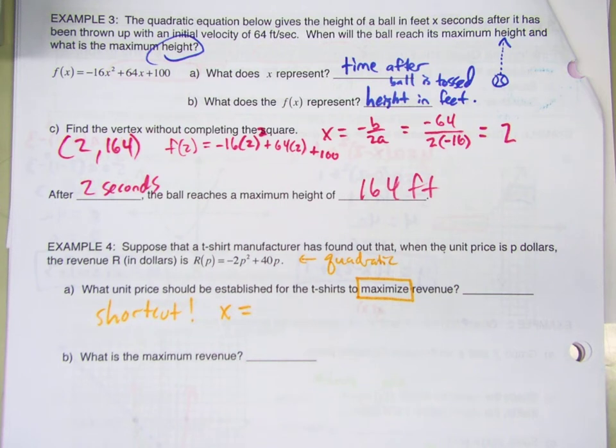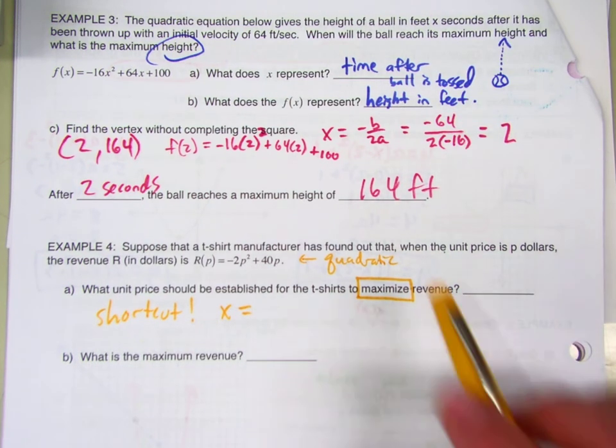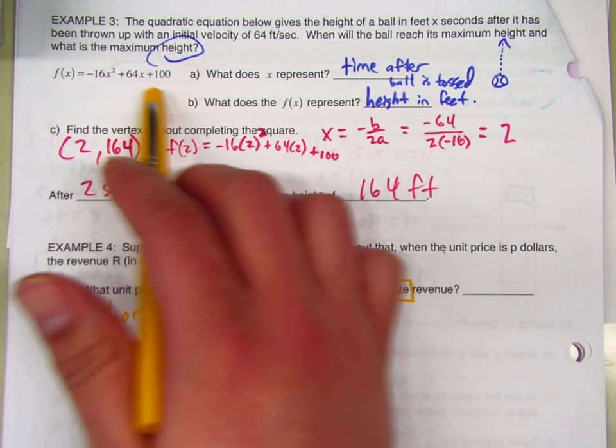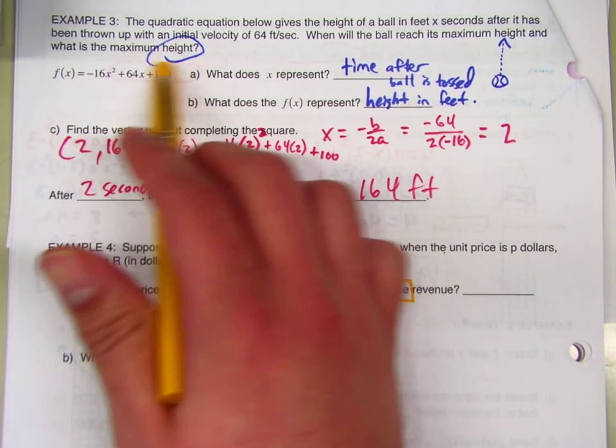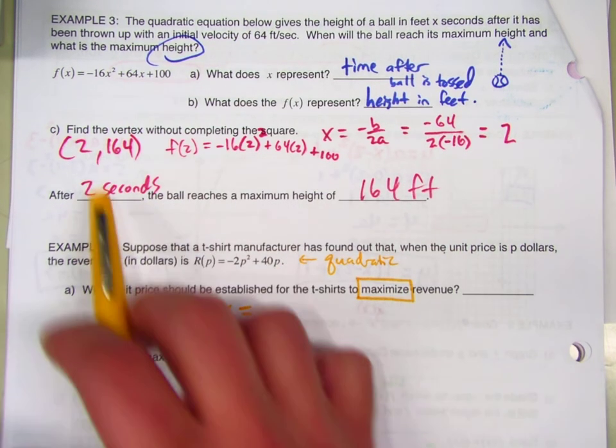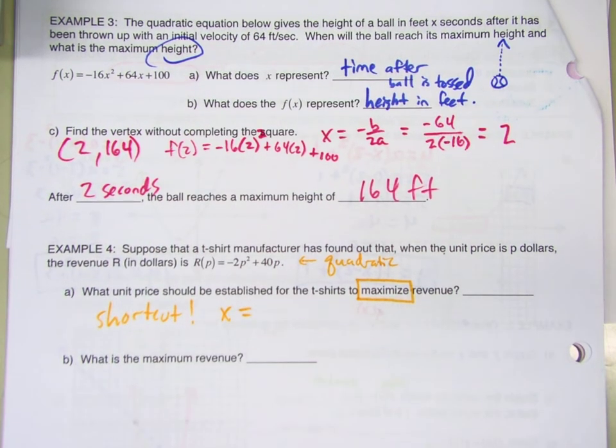Something I've seen before from students in this unit who struggle is they get a word problem like this and they say, I don't know what to do. And actually, it's pretty much the same thing every single time. Up here, we had a quadratic. They gave us the formula. We wanted to know max height. So what did I do? Shortcut, found the vertex, used the vertex, answered the question. Does that make sense?